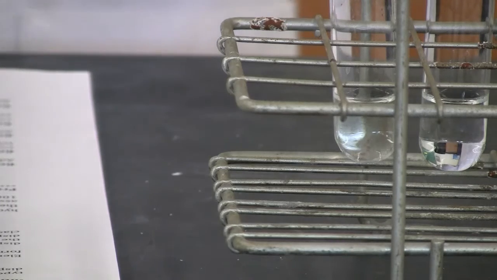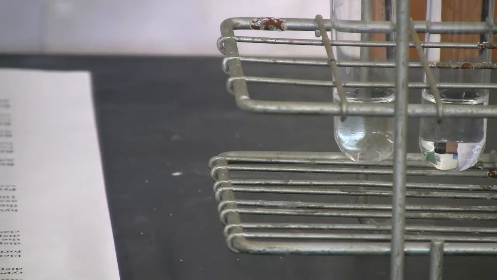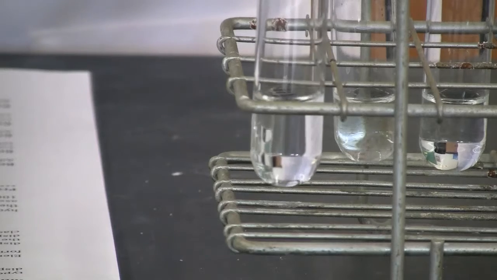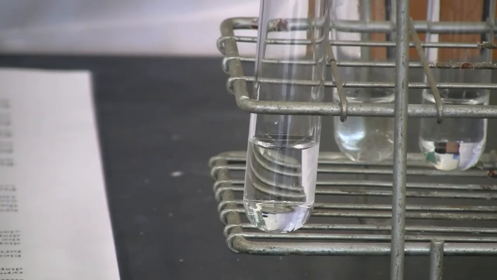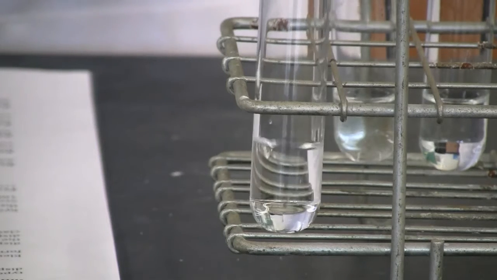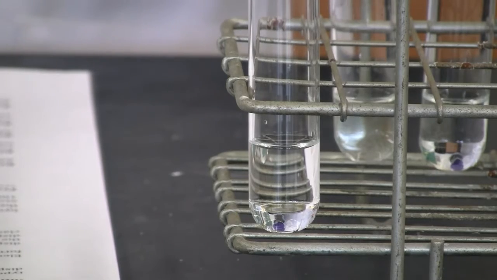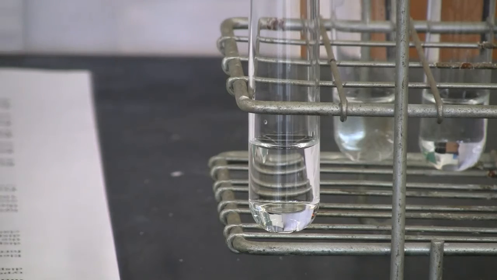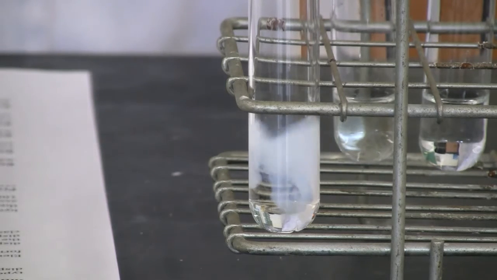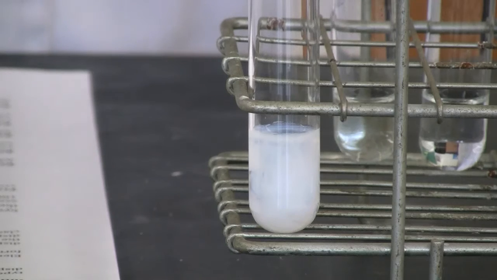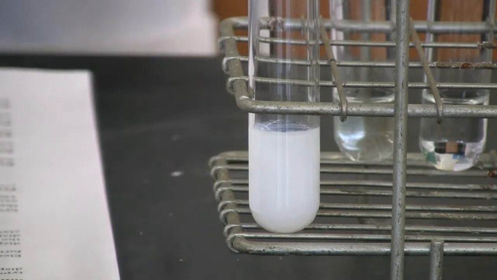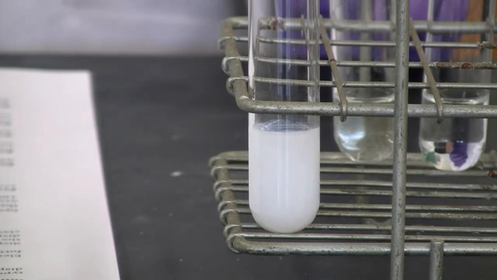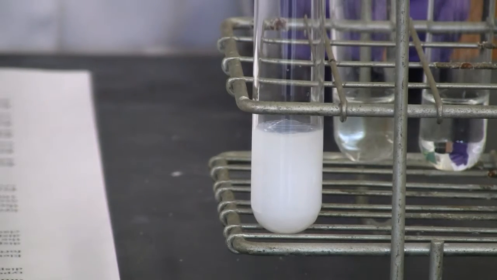Now let's move to reaction 2. We needed to combine sodium chloride with silver nitrate. In the test tube, sodium chloride is already in there. We needed to mix it with silver nitrate, so I'm going to add silver nitrate. The change is very quick. You can see that. So that's our reaction 2.